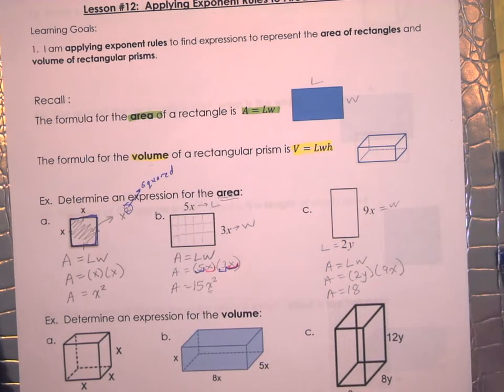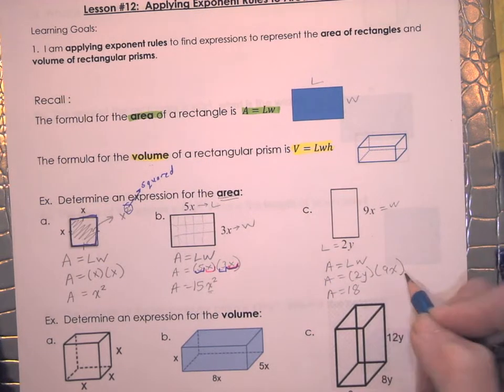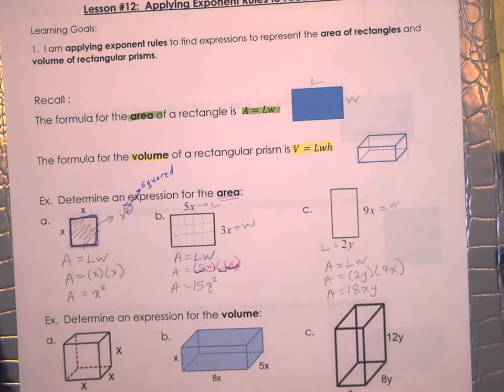And y times x, well, they don't have the same base, so we can't use an exponent rule here. We can just write our two variables, and usually you write them in alphabetical order. So instead of writing yx, you would write xy. That's just a convention. It wouldn't matter if you wrote 18yx, it would still be correct.